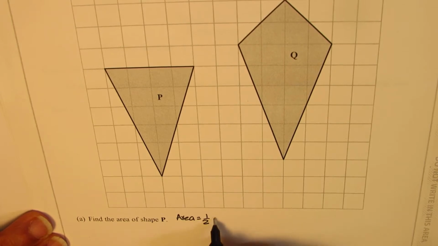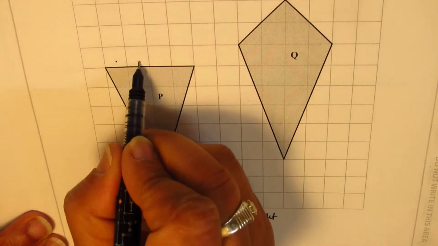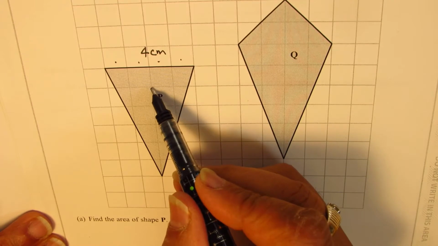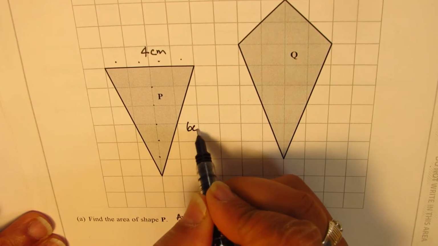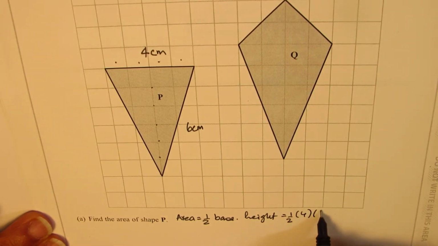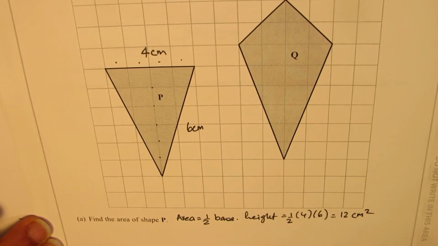Area is half base times height. So in this case, base is 1, 2, 3, 4 centimeters, and height is 1, 2, 3, 4, 5, 6 centimeters. 6 centimeters. So we'll do this as half of 4 times 6, which is 12 centimeters square.